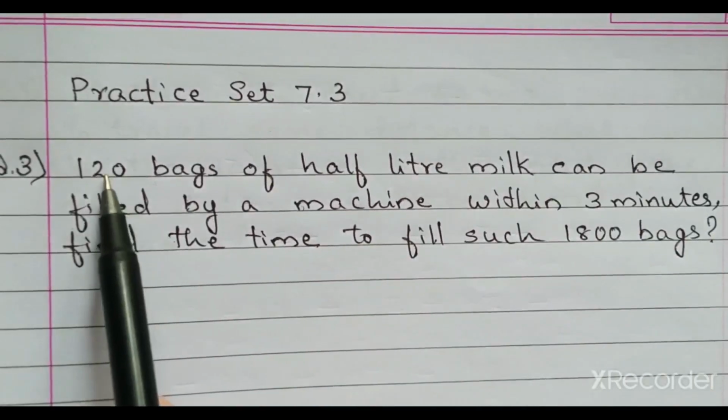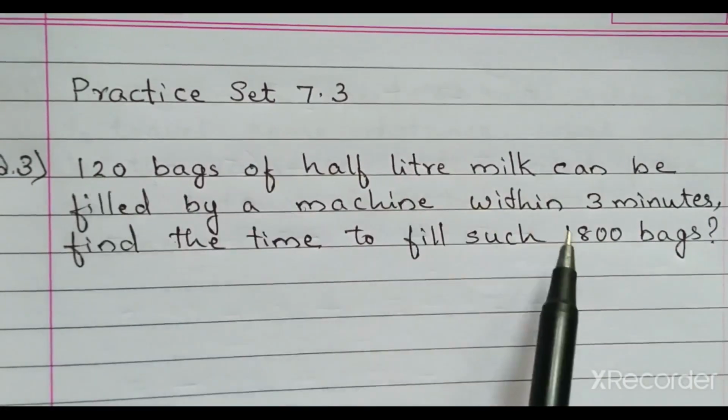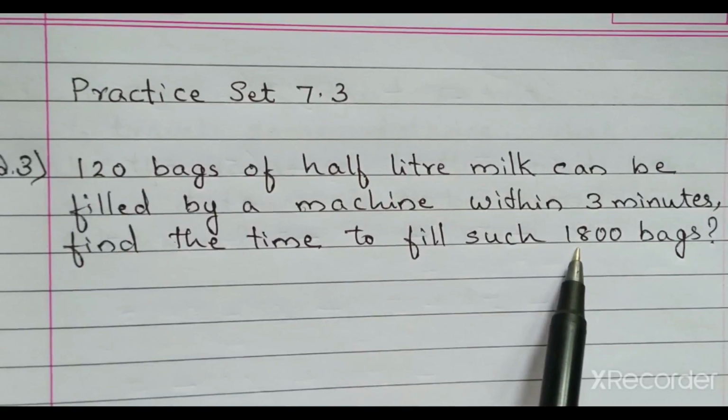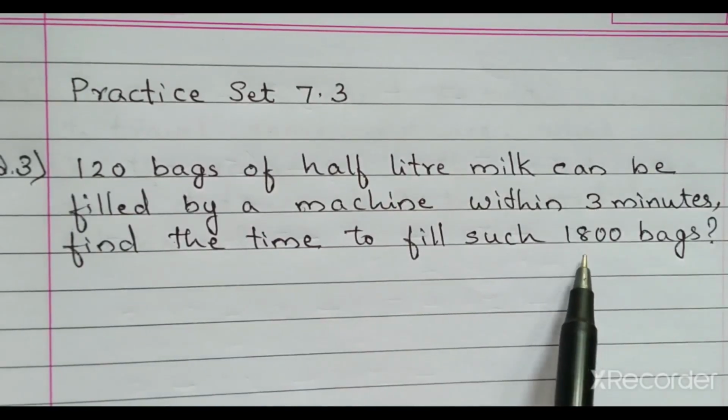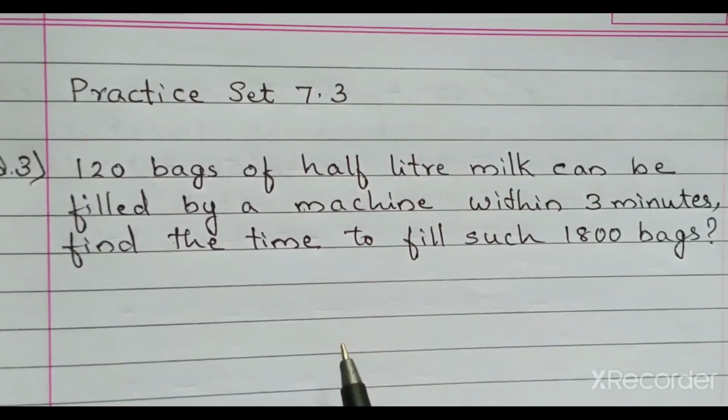Here the number of bags have increased from 120 to 1800. So the time required to fill the bags also will increase. That means what kind of a variation is this? Yes, this is a direct variation.